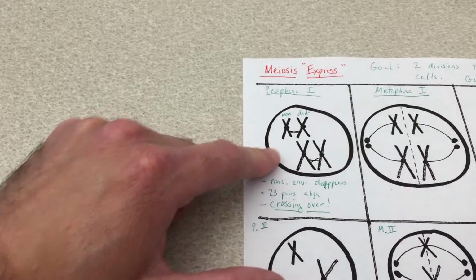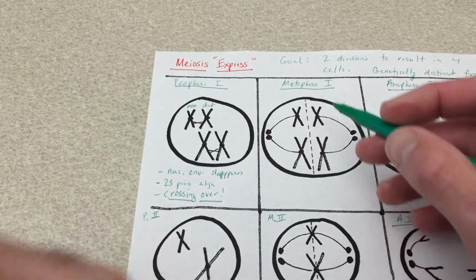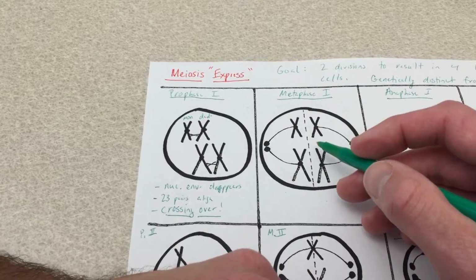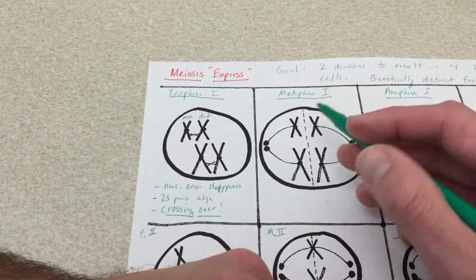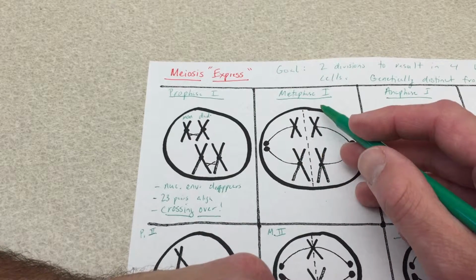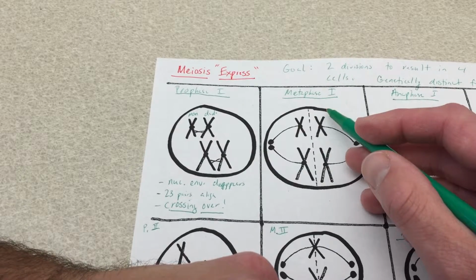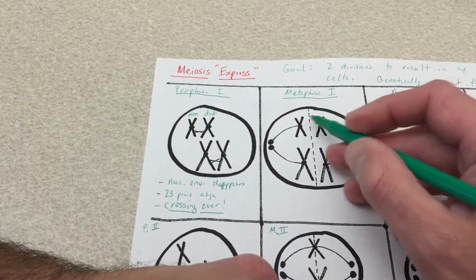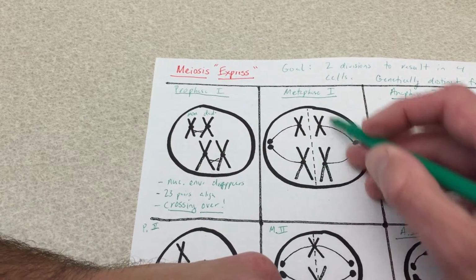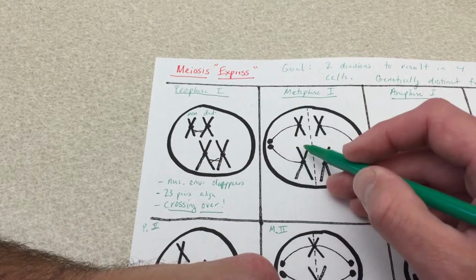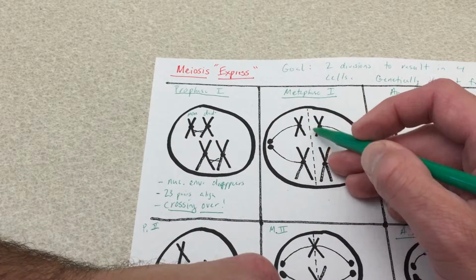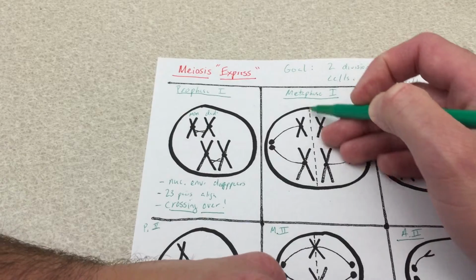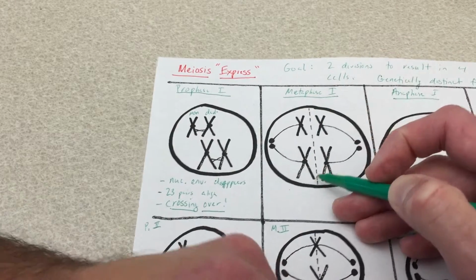All right? All right, moving on to metaphase 1. What is the similarity here between metaphase 1 of meiosis and metaphase of mitosis? Well, we get the chromosomes lining up, they meet in the middle. However, we do not have the centromeres down this imaginary metaphase equator.